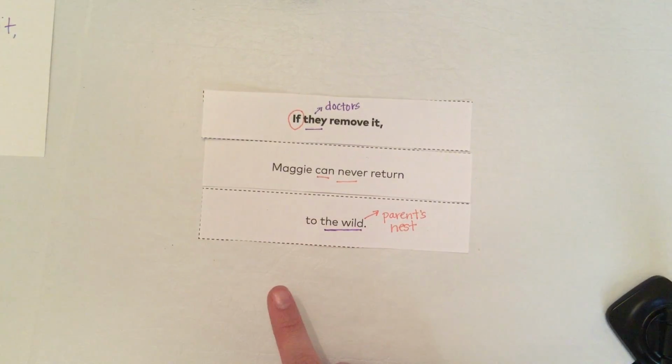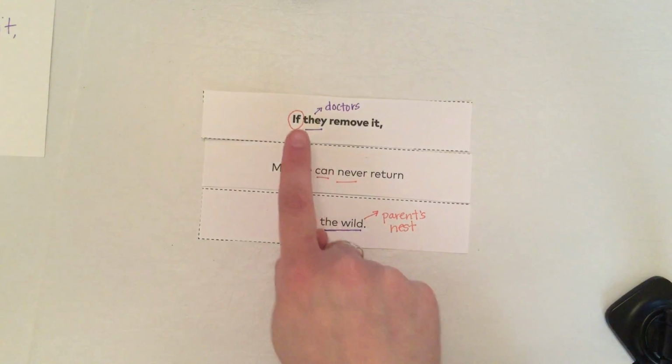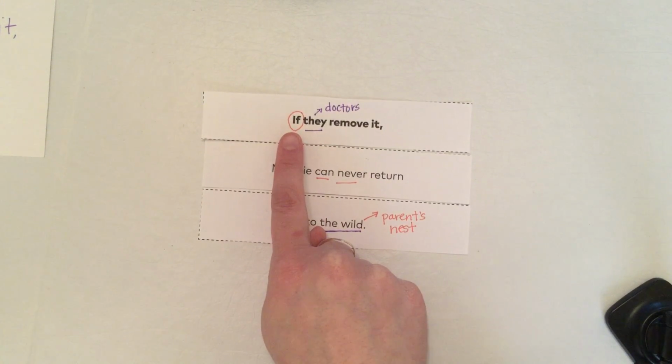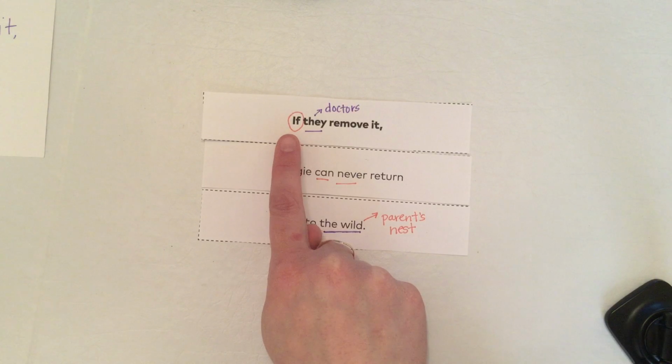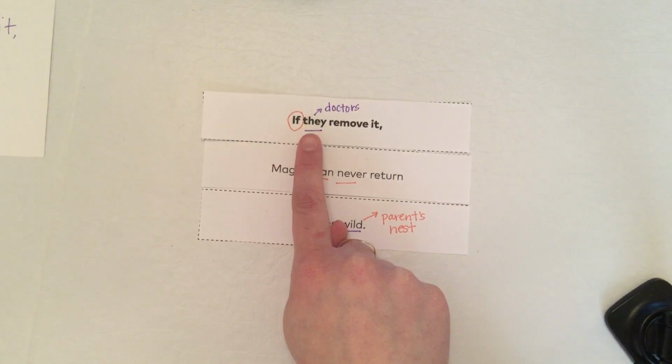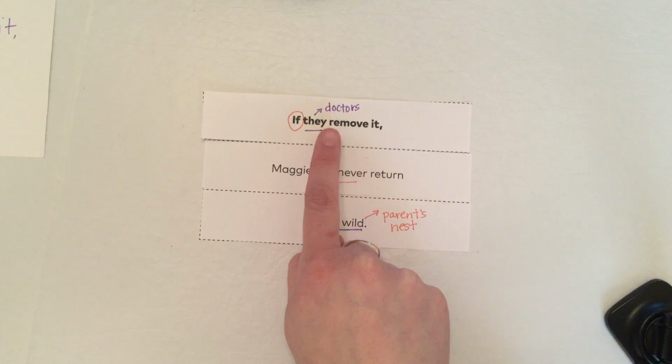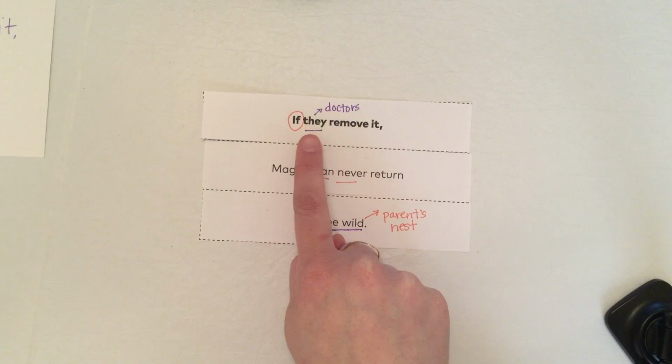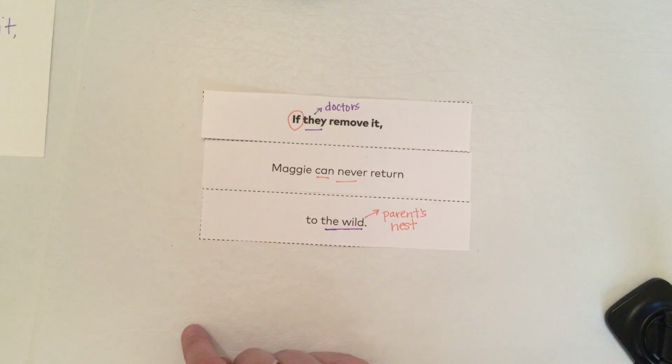So just to go back and review some of those words, we talked about the word if and how the author used that to signal something that might happen. We talked about what the word they meant in this sentence. They is talking about the doctors who are in charge of doing her surgery.